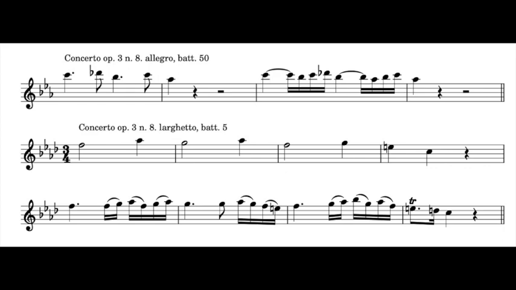Hi, I am continuing with the sample that I collected from different composers. Now here we are in Vivaldi, and we are looking at the Concerto Opus 3 number 8, l'Allegro. Here we are at bar 50.